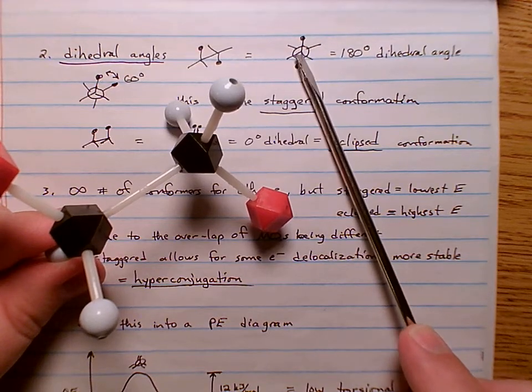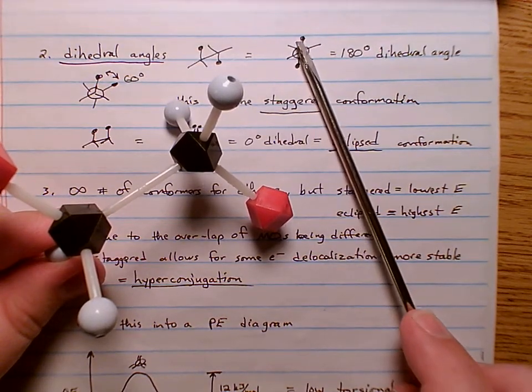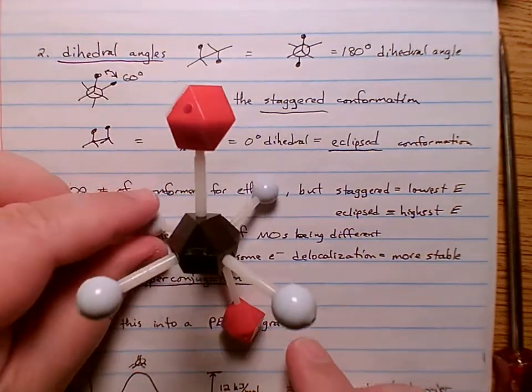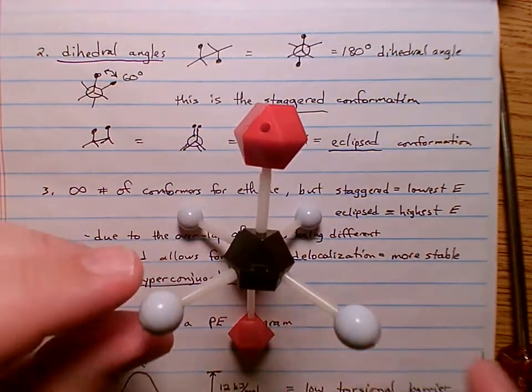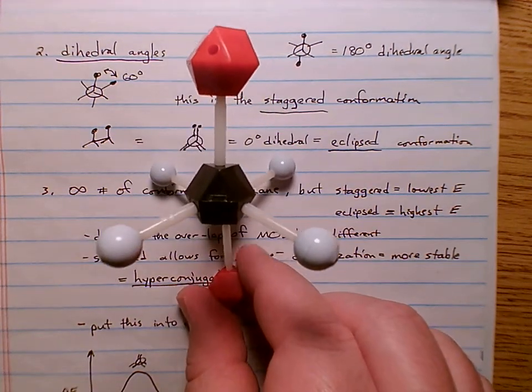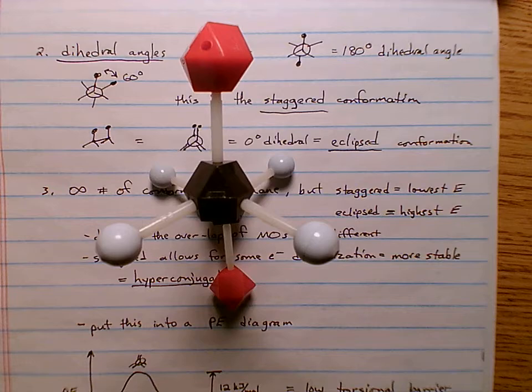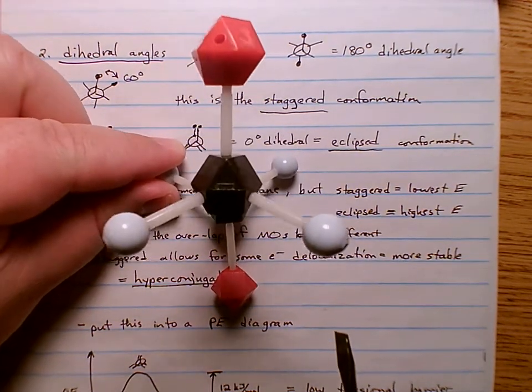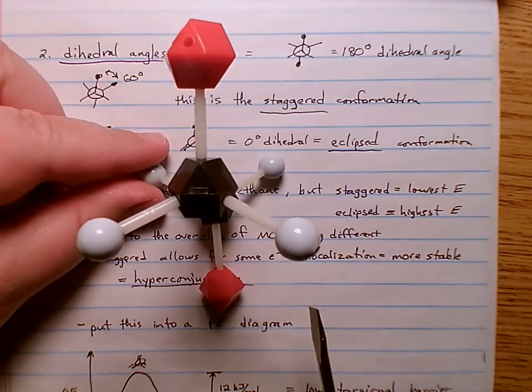The line's coming to the center here and goes up to this one here. So here is the Newman projection. Things look a little off because of the camera and the orientation, but that's the Newman projection.